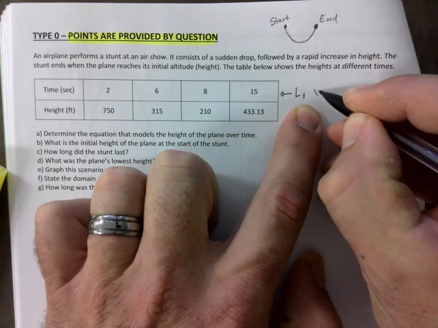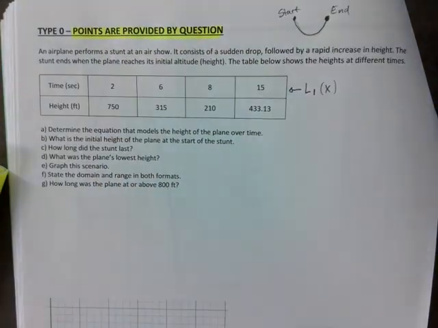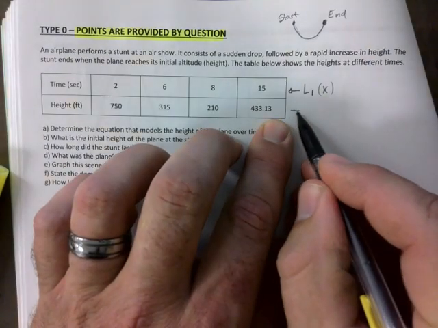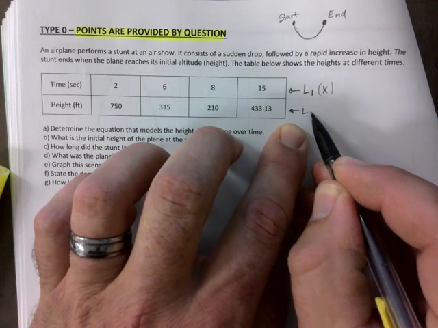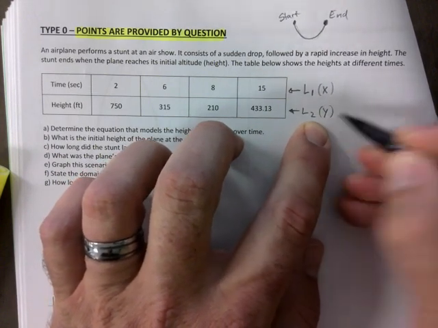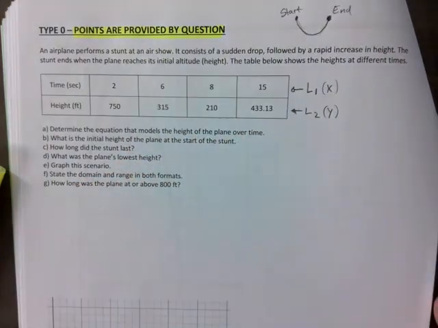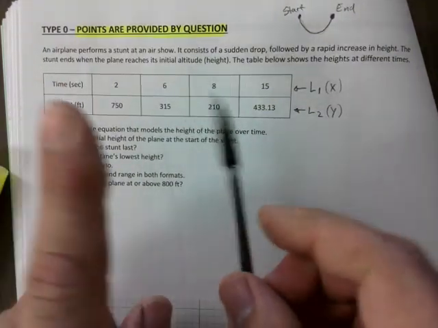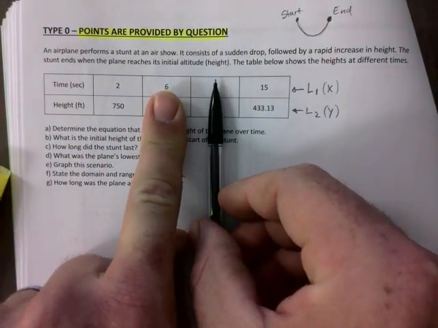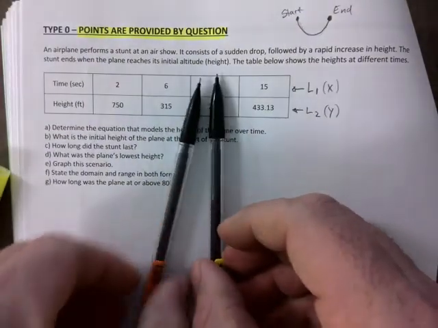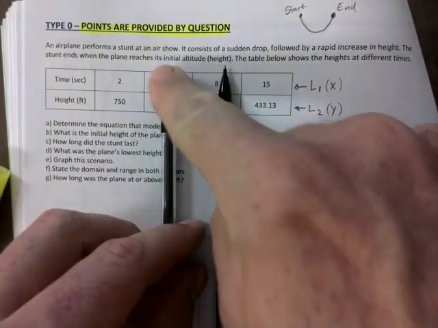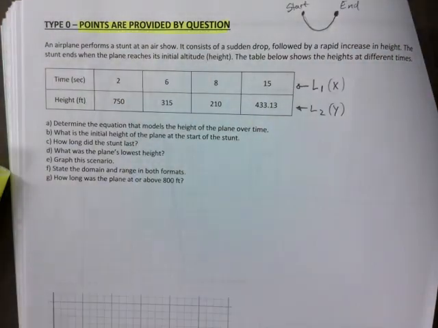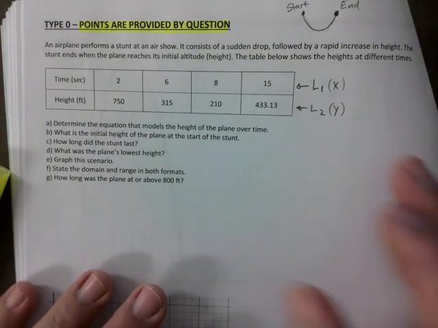You're guaranteed that the first row is always going to be your X value, and the second row is going to be your height. We're going to enter that into L2, which we consider our Y values. Okay, so that's very important. We will never trick you. So let's say you have a table that is vertical like this. This is X, this is Y, always, right? So we're never going to trick you that way. So make sure you understand that and you remember that.